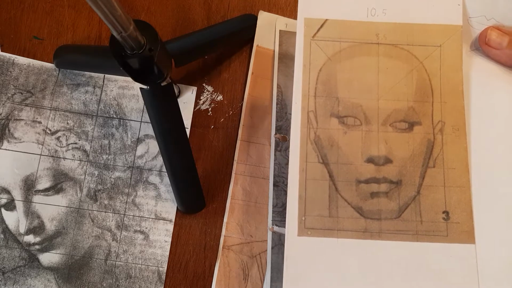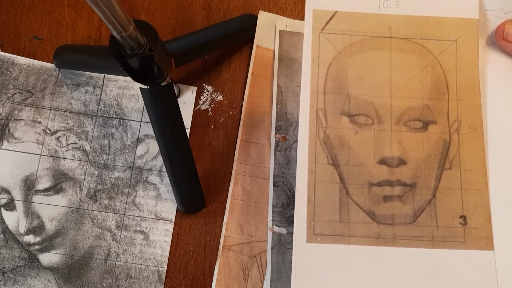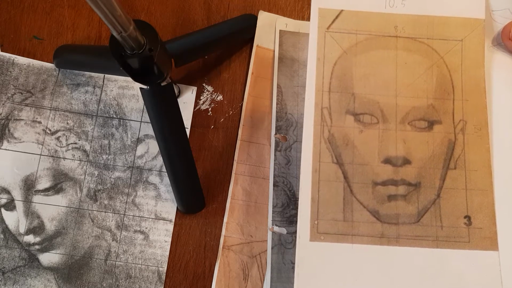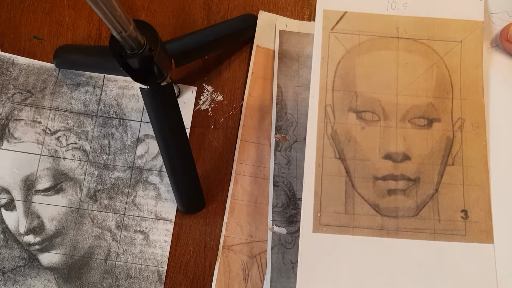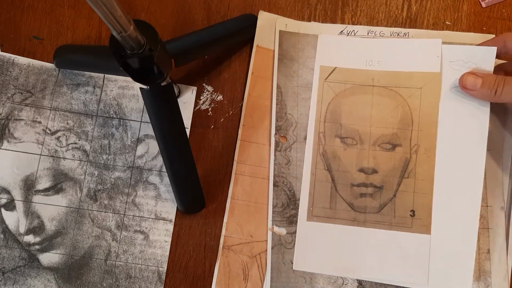So if you look at this little sketch of a face, it's quite a nice sculptural looking face, nice and three-dimensional because of the shadows. You can see that it's blocked in. The fact that it's blocked in gives you immediate sense of negative space. So what is negative space?